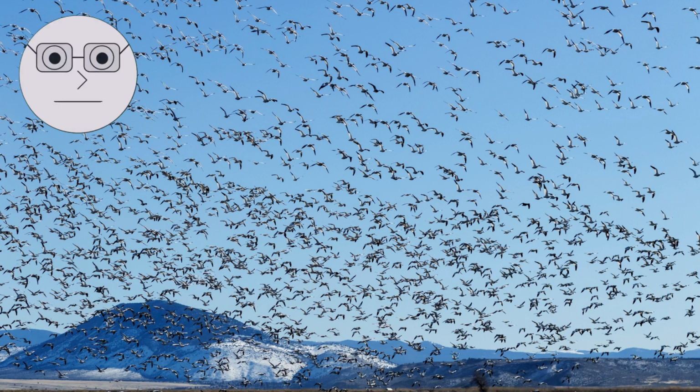Migration is a common behavior among many bird species, especially those that live in temperate regions. Birds migrate to find food and breeding grounds, and they can travel thousands of miles each year. Some birds, like the Arctic tern, have the longest migration of any bird, traveling from the Arctic to the Antarctic and back each year.